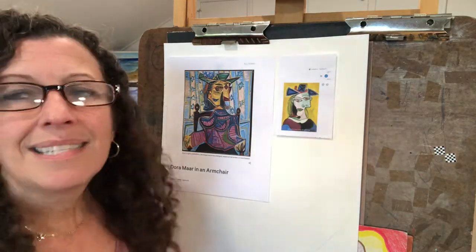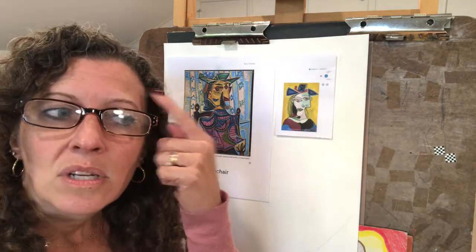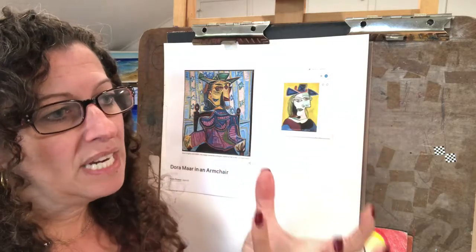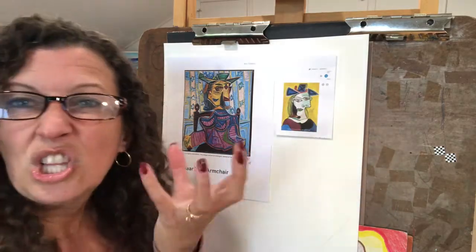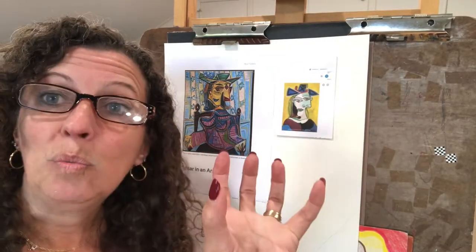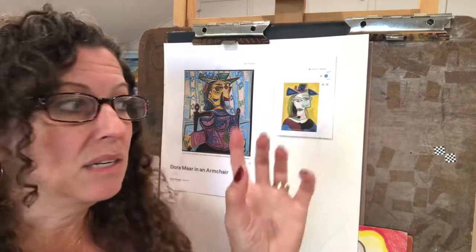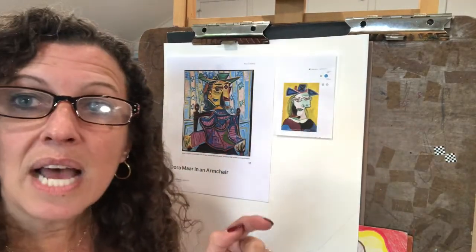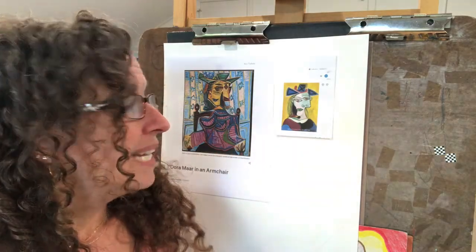And he decided, I'm going to look at somebody's face and I'm going to look at it like if it was a cube, like if it was a box that I could look at every single side and see every side all at once. So he decided to call that Cubism. You say, Cubism. Very good, boys and girls.